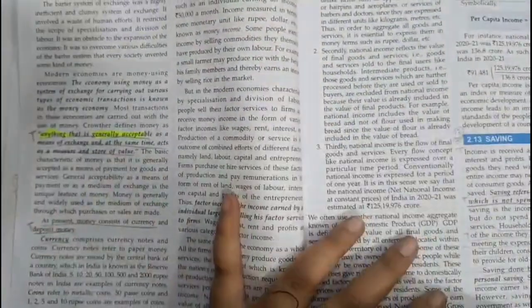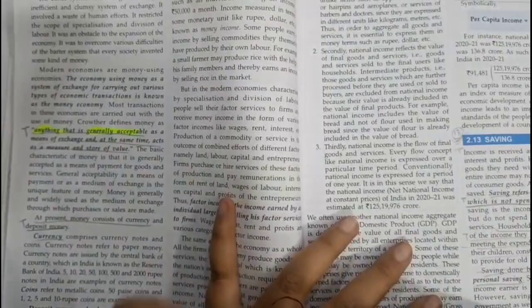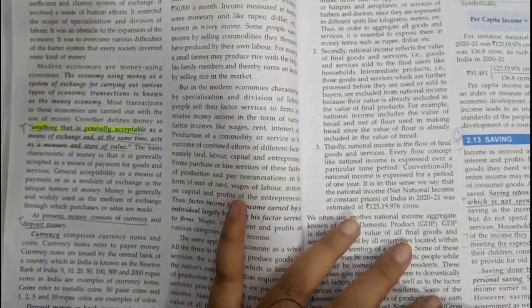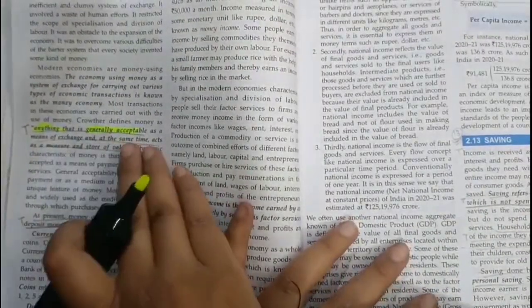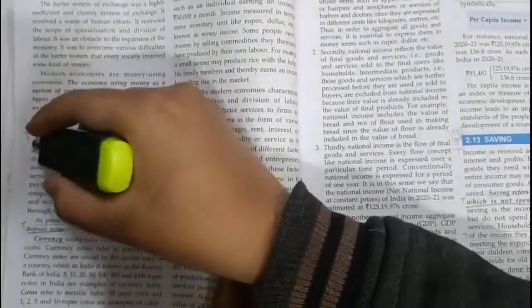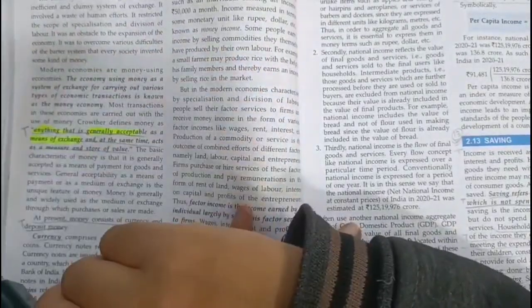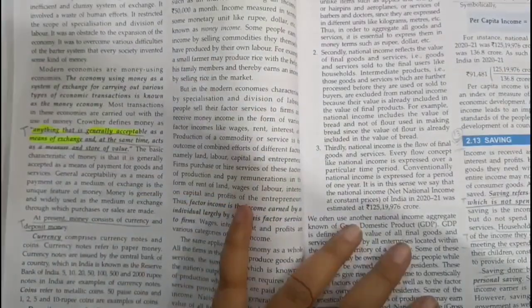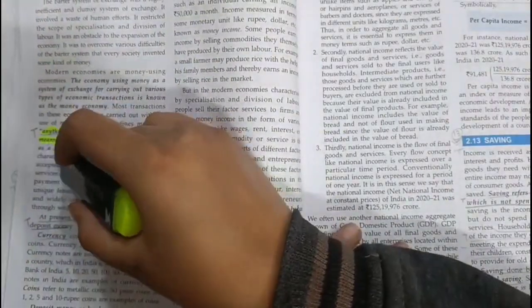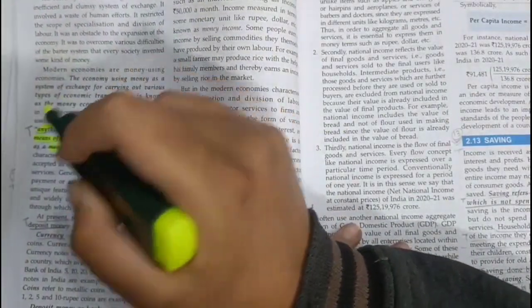Only money is generally accepted in current economic transactions. So, anything that is generally accepted as the means of exchange and at the same time acts as a measure and store of value.